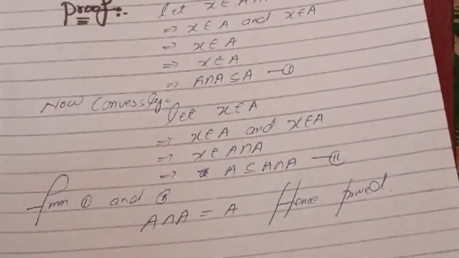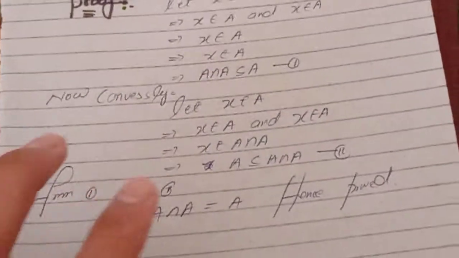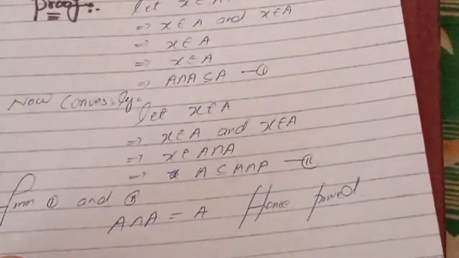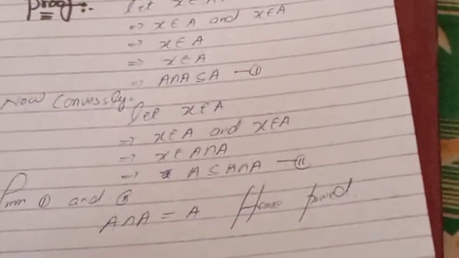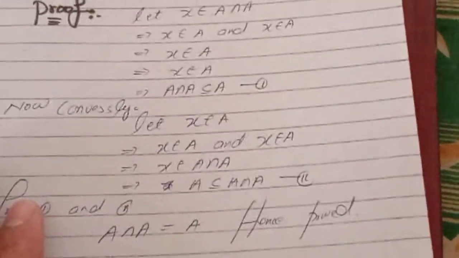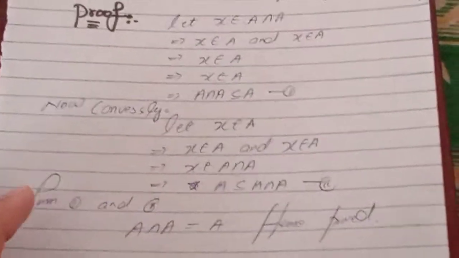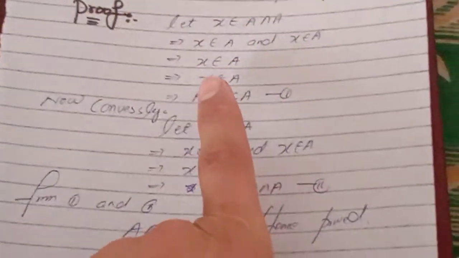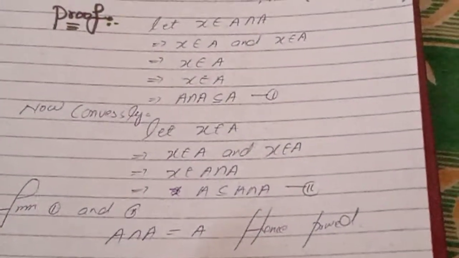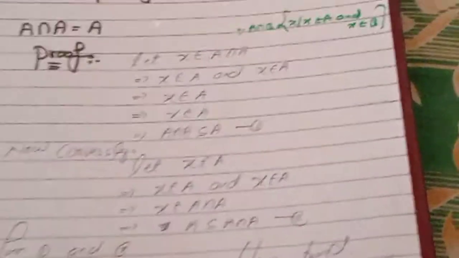Now conversely, let X belong to A. This implies that X belongs to A and X belongs to A. This implies that X belongs to A intersection A. So A is a subset of A intersection A. It means that we take an element in A and it returns in A intersection A. So, according to the theorem of equality of two sets, A intersection A is a subset of A and A is a subset of A intersection A. This means that A is equal to A intersection A. This is the proof of property number one.